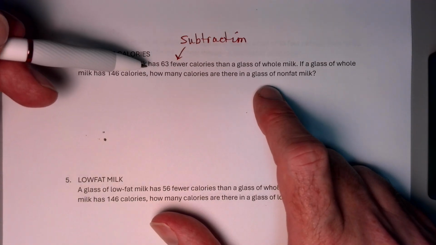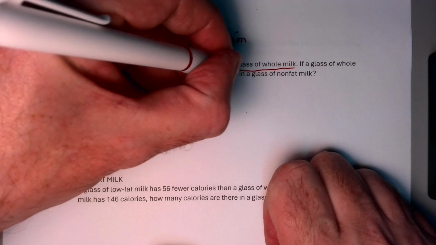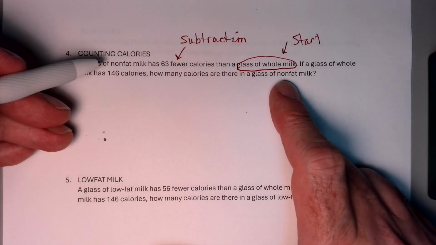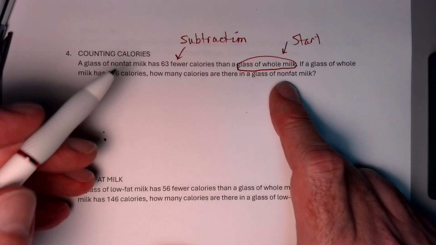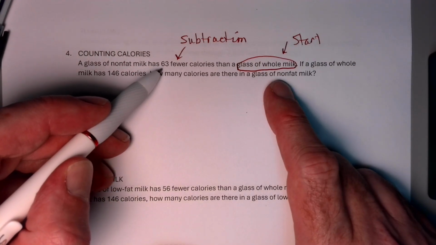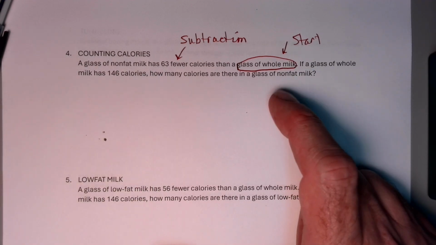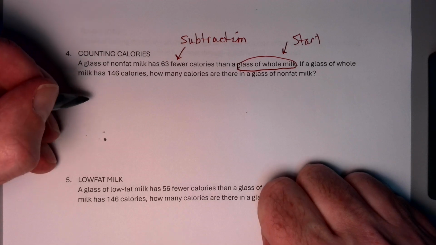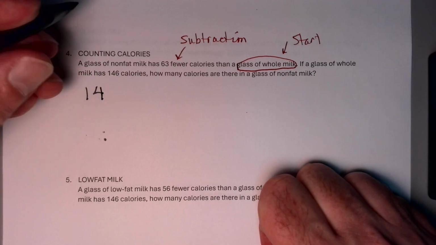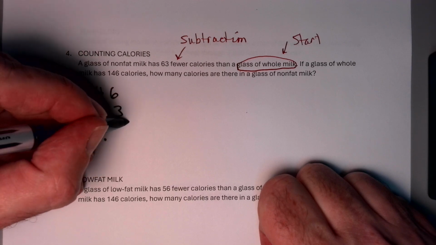Now you got to be careful about the order here. We're going to be starting with the calories here, and then we're going to subtract 63. Okay, this is saying to get the non-fat milk, you do 63 fewer calories than the whole milk. So you've got to start with the whole milk first. So right here it tells us the whole milk has 146 calories per glass. So we do 146 minus 63.